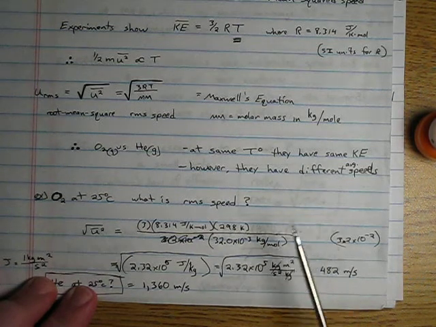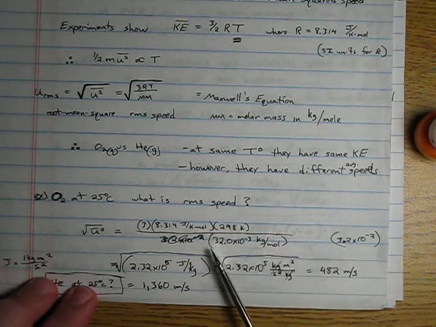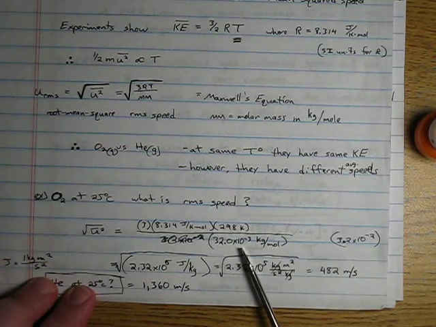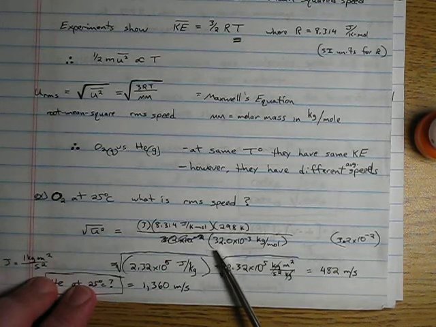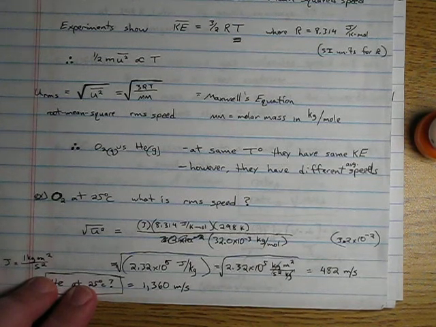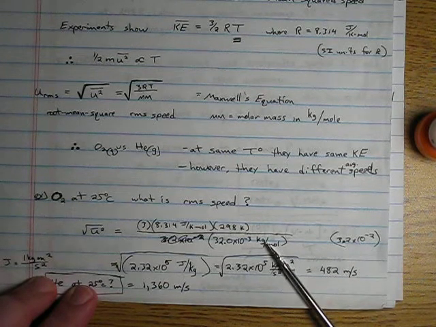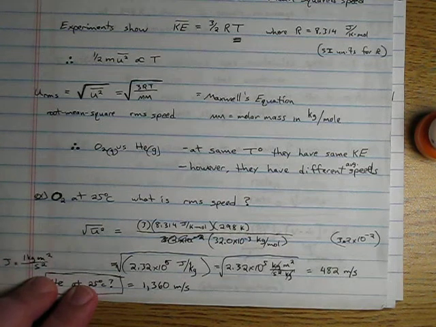Remember, with O2 you normally think, oh, that's 32 grams per mole. Yes, 32 grams per mole is 32 times 10 to the negative third kilograms per mole. And yes, that is not good scientific notation, but I just wanted to plug in this times 10 to the minus third to make everything easier. When you're converting grams per mole to kilograms per mole, whatever the molar mass is, just add a times 10 to the minus third after it, and then you've got it in kilograms per mole.